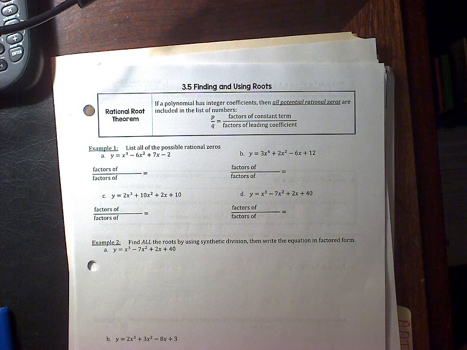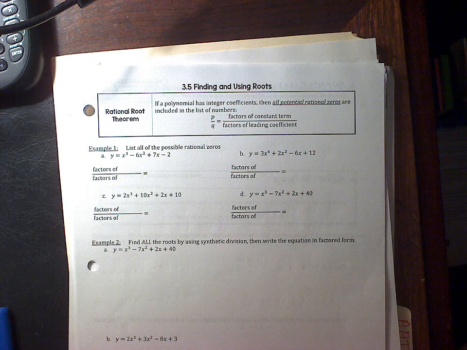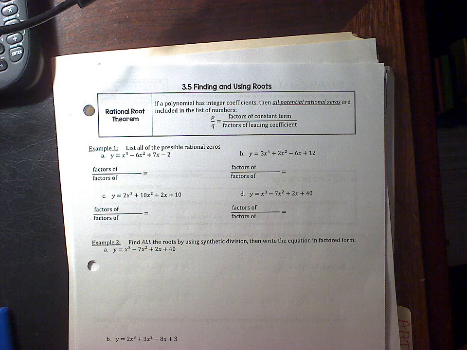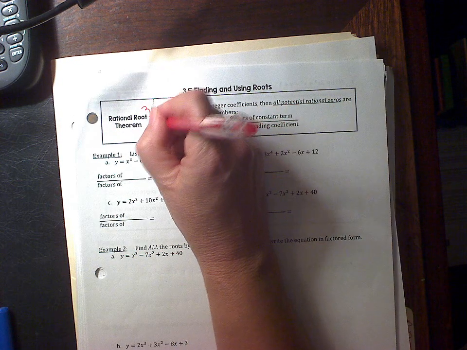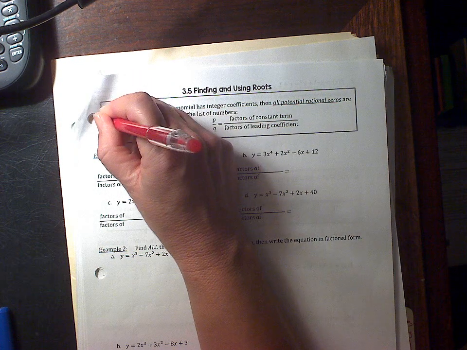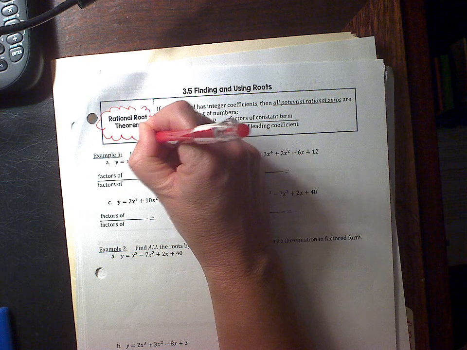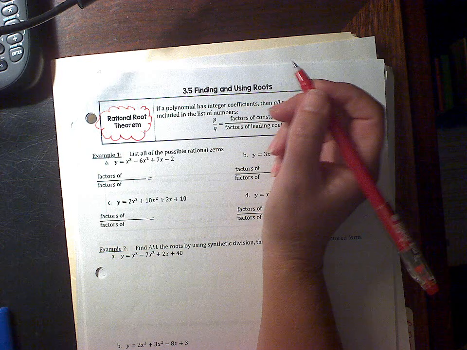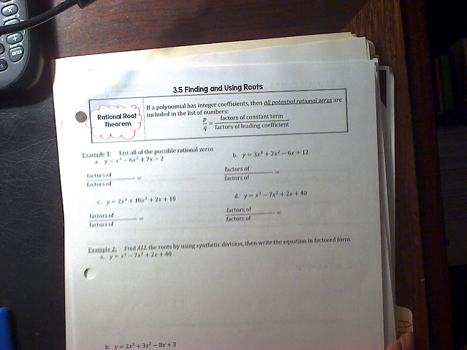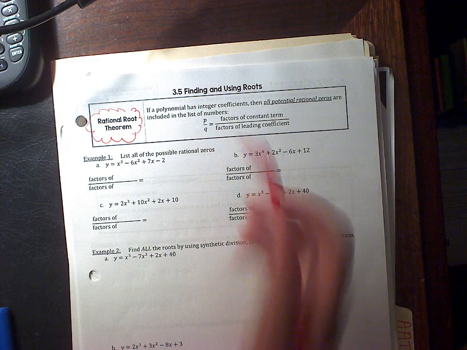Hello AAT, this is section 3.5, Finding and Using Roots. Here we're going to talk about the rational root theorem, which you saw in Algebra 2. Some people like to call it the P's and the Q's because we use those to find our factors.